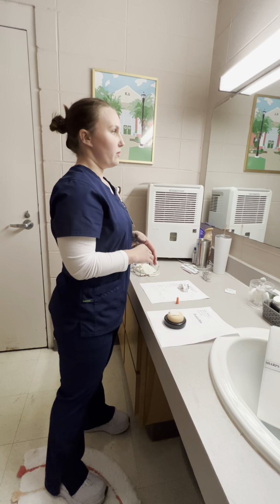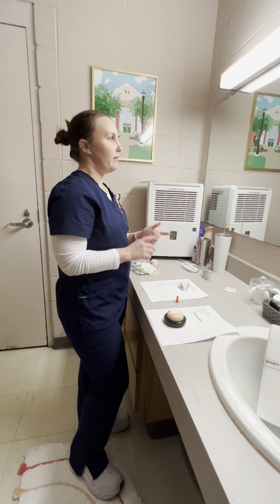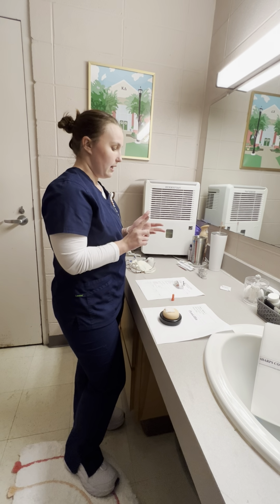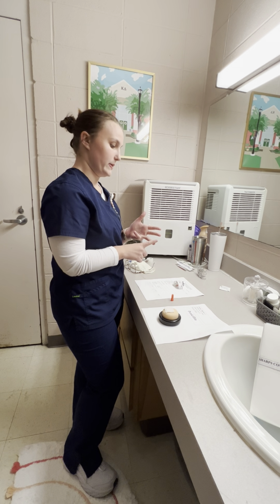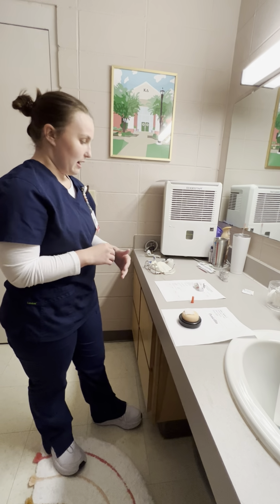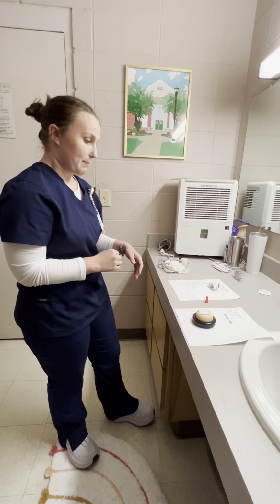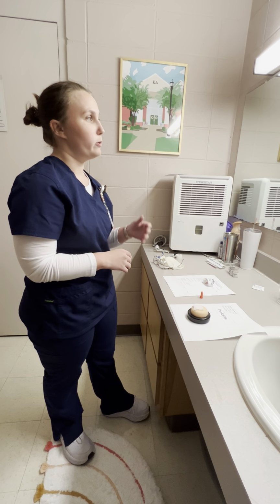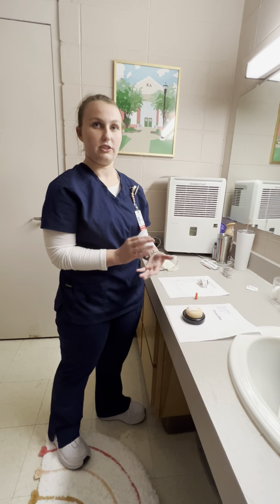And then I'm also going to document the reactions, the 7 rights, and the time the dose was given in their MAR. And after that, I am going to make sure to go back and check on my patient later and see how they are tolerating the drug, and also if they are having any allergic reactions.